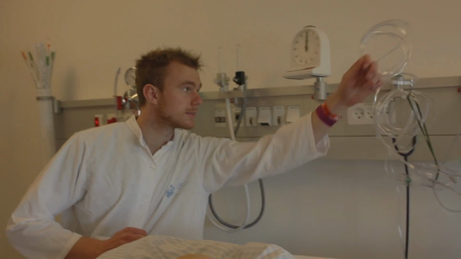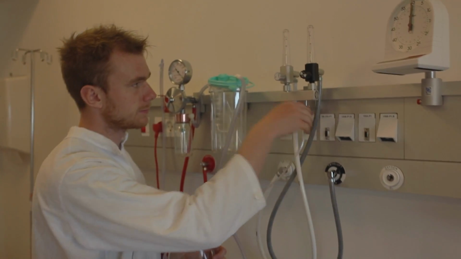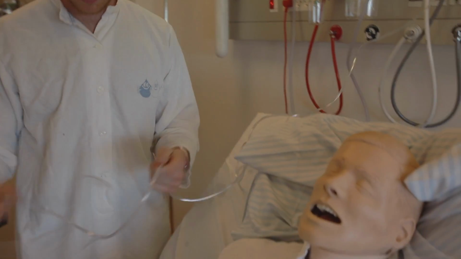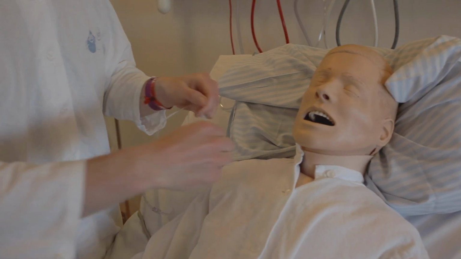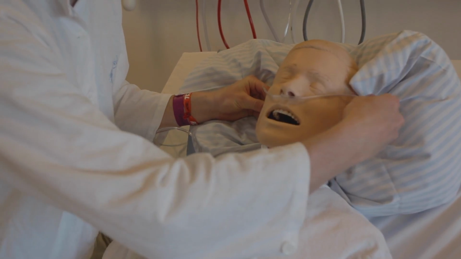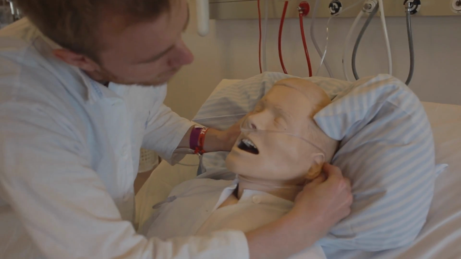A nasal cannula is for patients who require a low supplemental flow, providing an FiO2 of 25 to 50%, but it is unpredictable. The nasal cannula can take a maximum flow of 5 liters per minute. Anything above that and it will not stay connected. High flow cannulas do exist, but if the patient requires a higher flow, a mask is a better option.